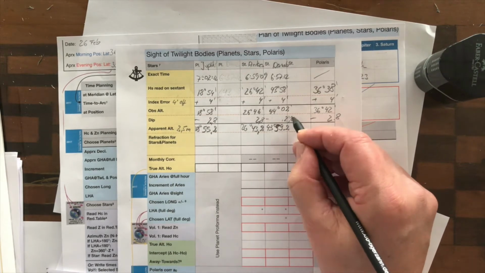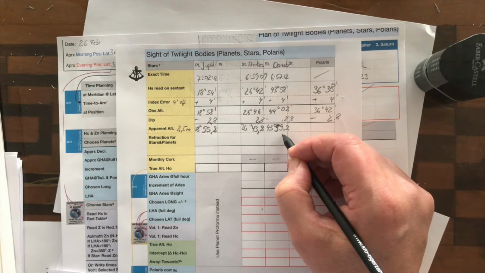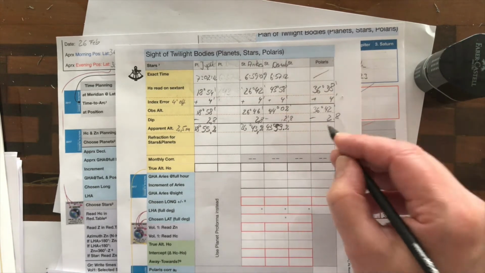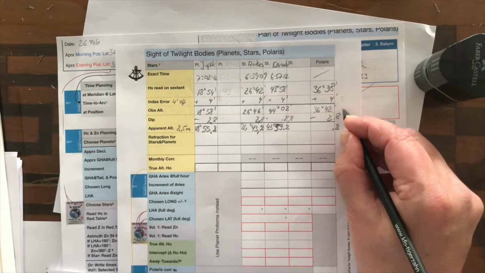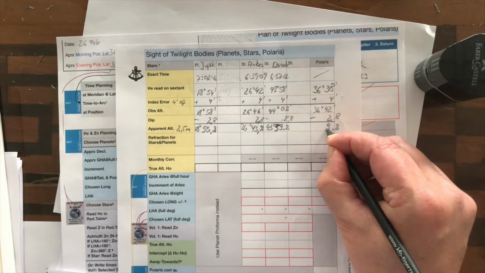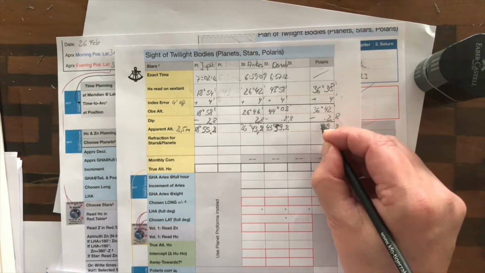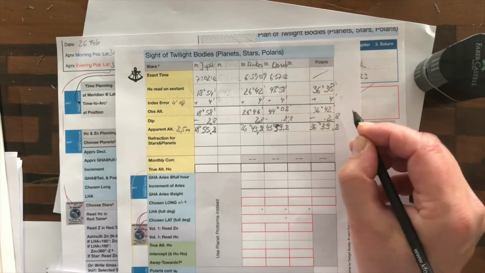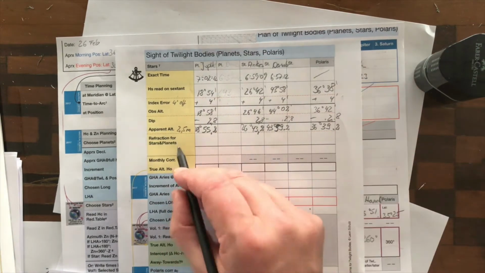You can make a check to add the 2.8 there, and it should be the right one. Yes. So here we deduct it from here. So we deduct that, and then it becomes 36 degrees and 39.2 minutes. Goody good. So now the refraction.